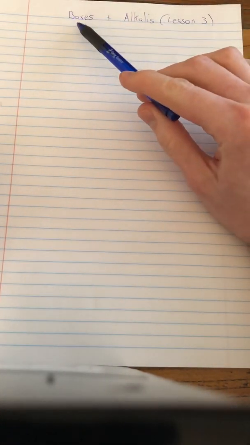What we're going to do for lesson 3, I will make that clearer. This is our heading, bases and alkalis. Lesson 3. We've been speaking about bases and alkalis, and I have mentioned it in previous videos, but I haven't written down a definition just to make it a wee bit clearer for us, so we're going to do that now.